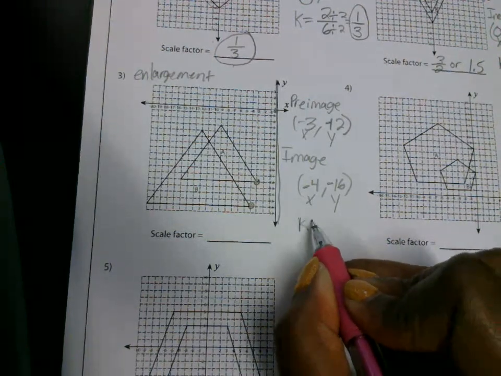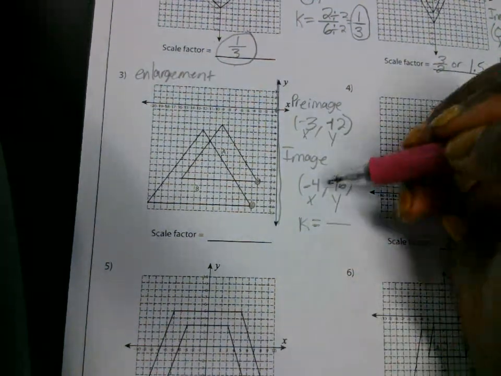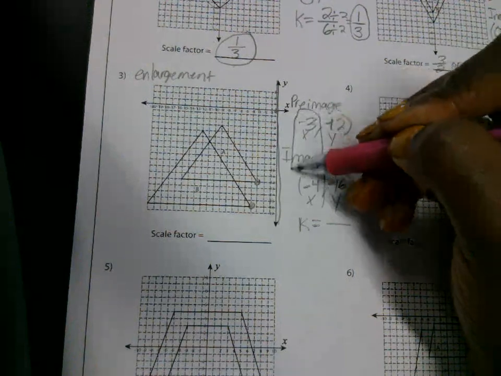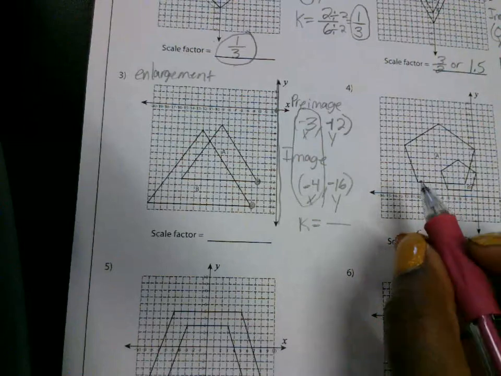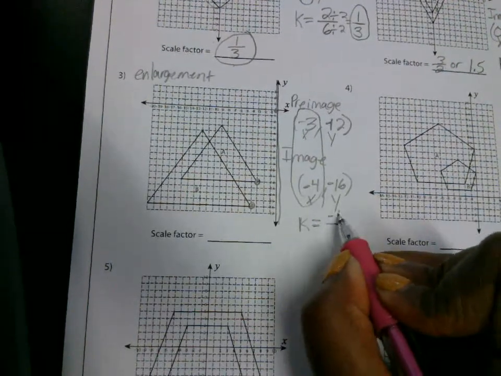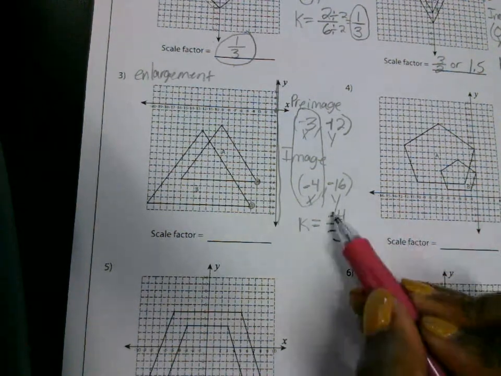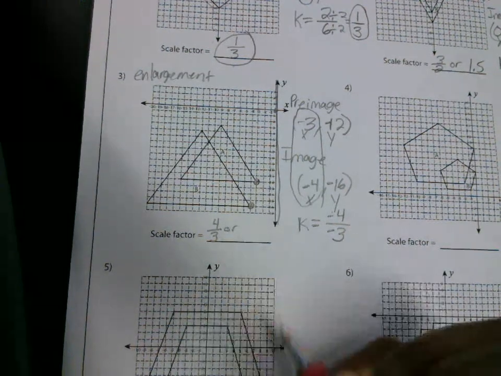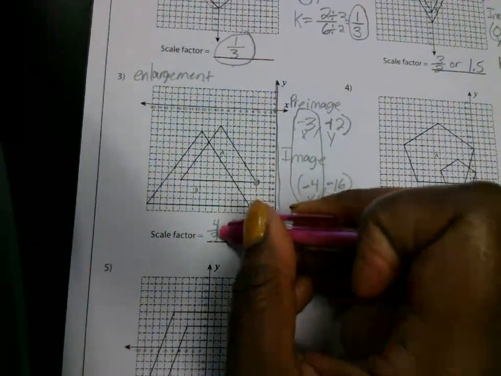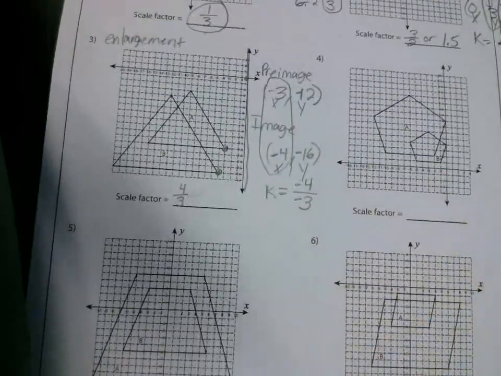K. -3 and -4. So we're using the X's. We got image on the top, pre-image on the bottom. Which one of those numbers is the image? -4. Which one's the pre-image? -3. What's a negative divided by a negative? A positive. So this is going to be +4 over 3. Or we can write it as a decimal. Let's keep it as a fraction. I want you to do 4, 5, and 6 on your own, and we're going to put this in our notebook.